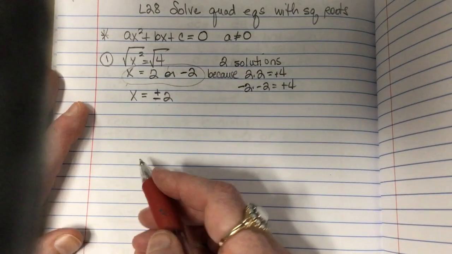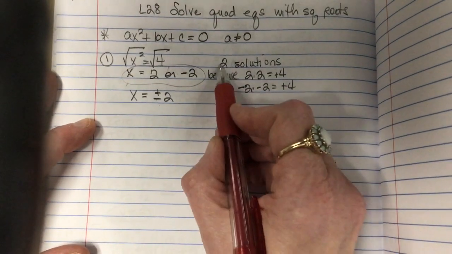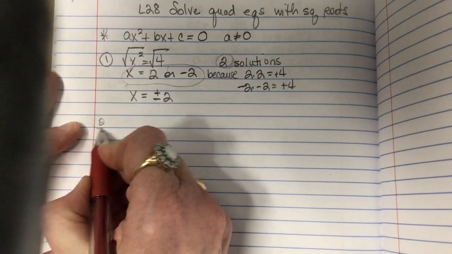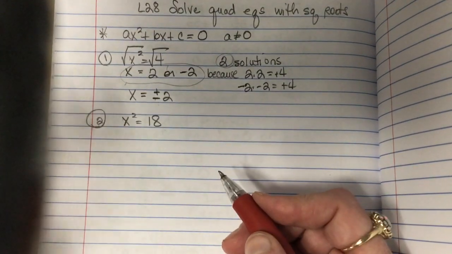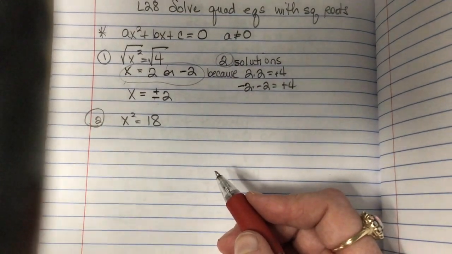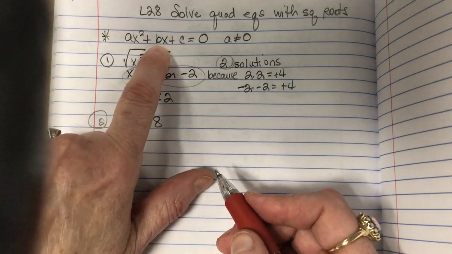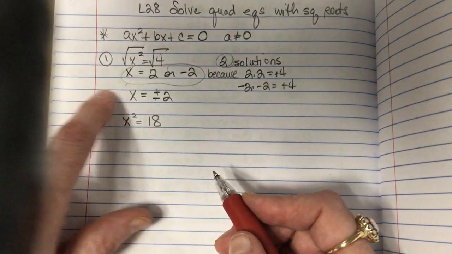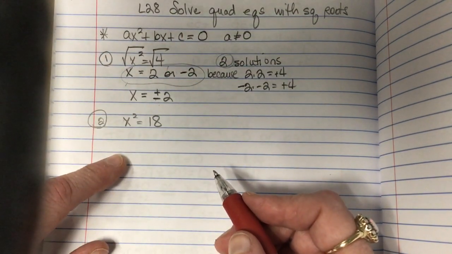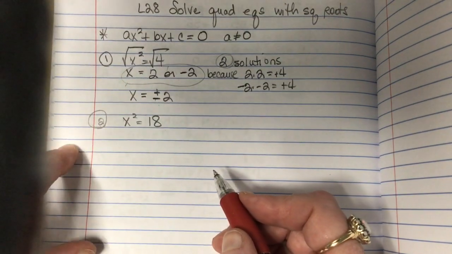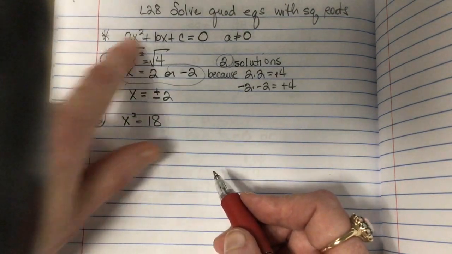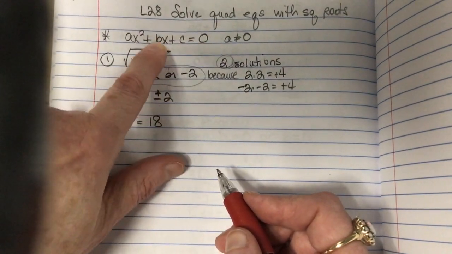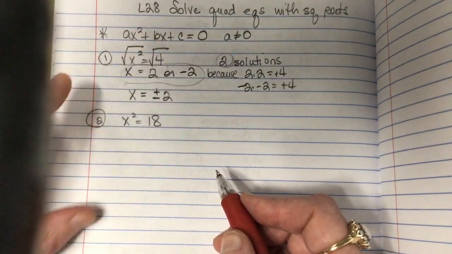So you can write it either way, as long as you have your 2 solutions. Number 2, x squared equals 18. It is quadratic. It has 2 answers. Now notice on these, there's not an x term. There's no 5x or anything like that in it. If you move the 18 over, you would have x squared minus 18 equals 0. That would get it in this form, and it doesn't have an x term.